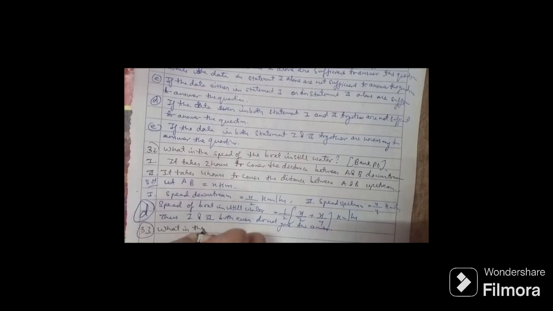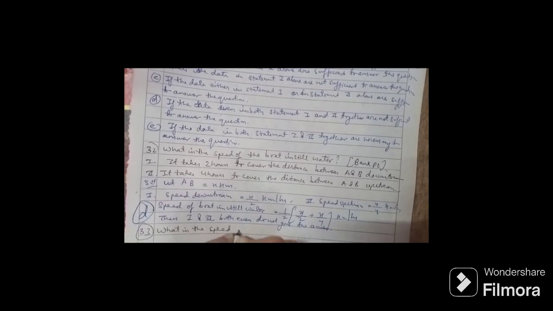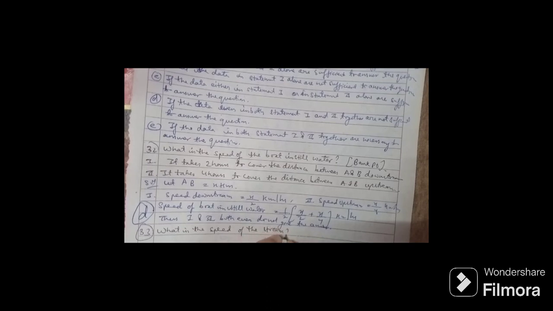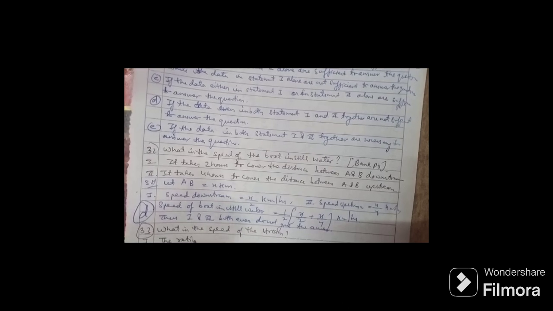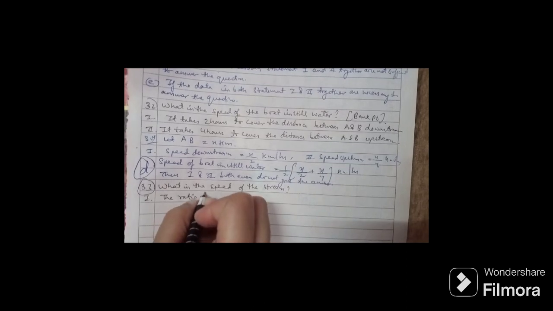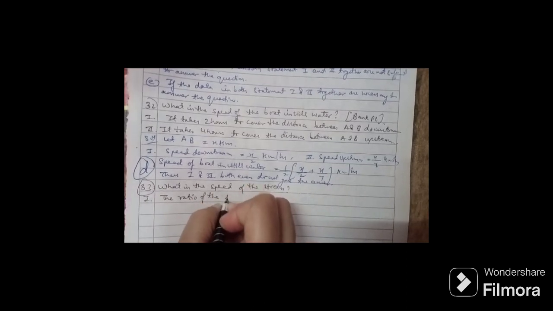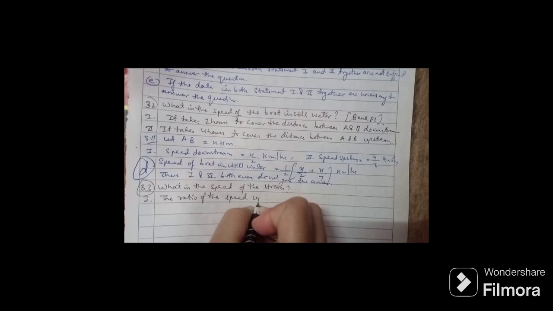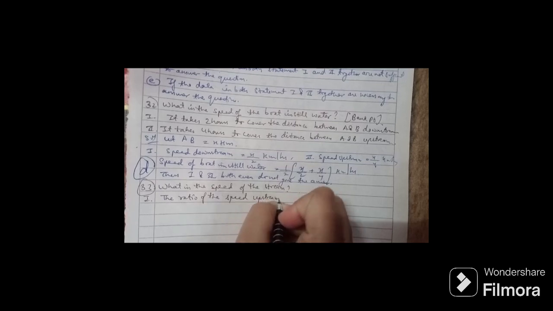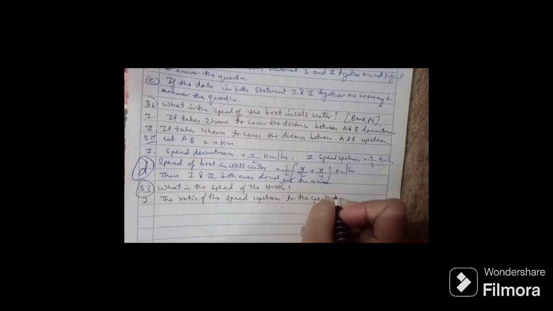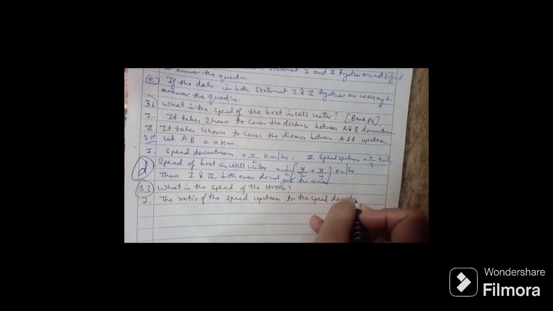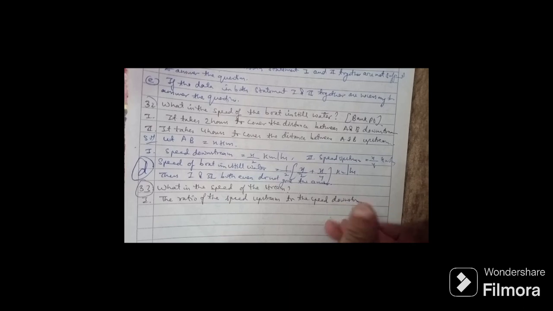What is the speed of the stream? Statement 1: the ratio of the speed upstream to the speed downstream of a boat is 2:3.